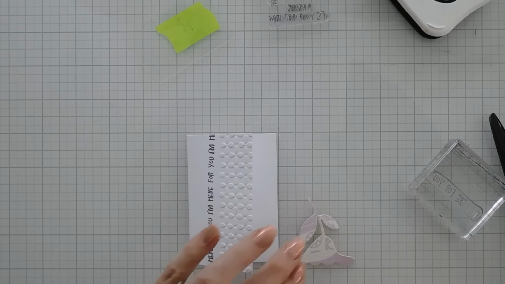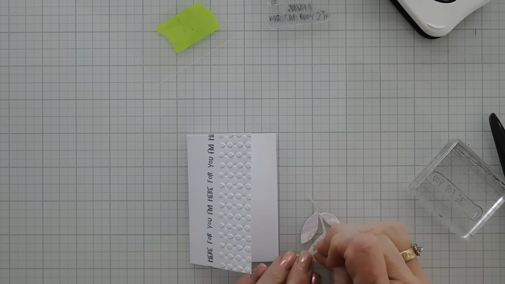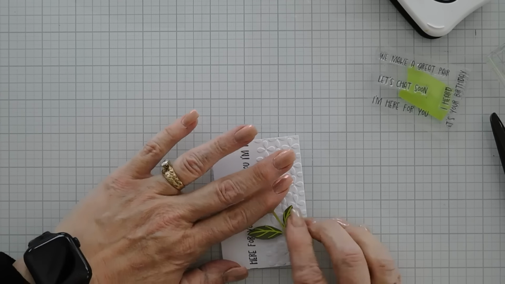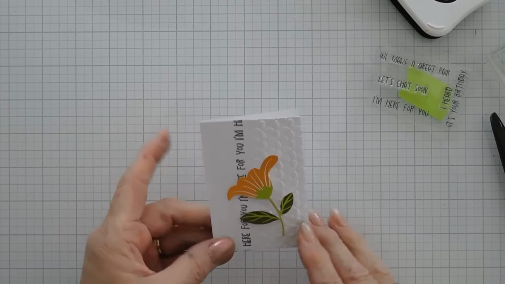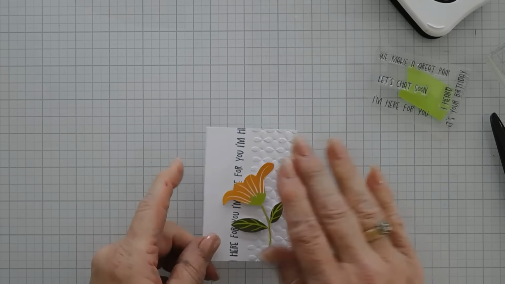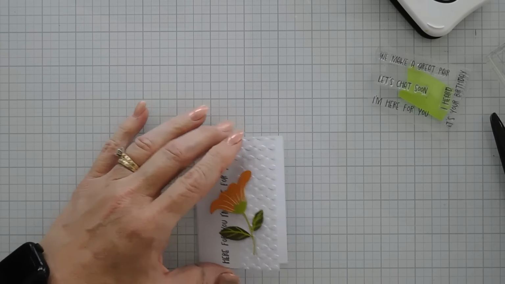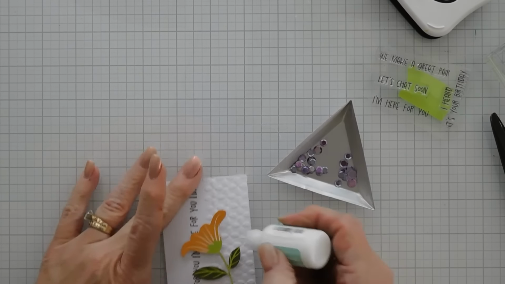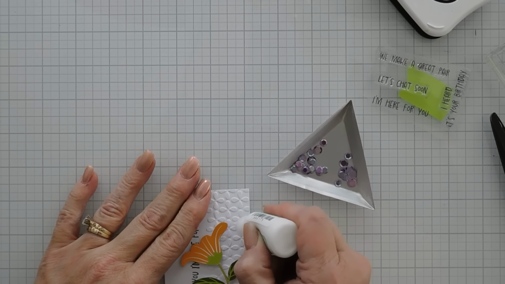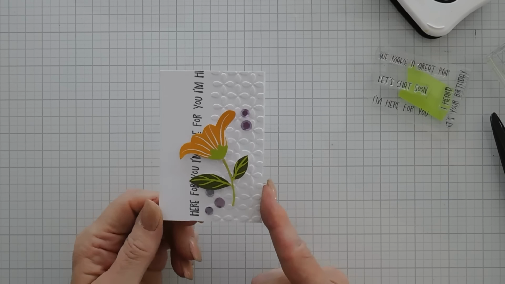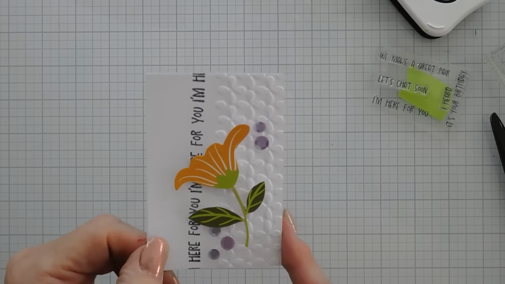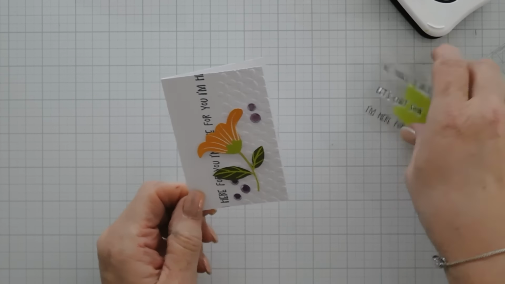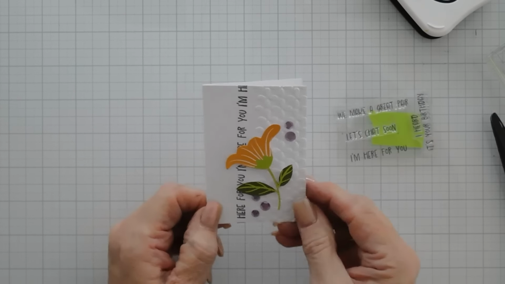Now we're going to add a foam square. Let's pop this little flower up here. I'm going to add my flower down here. I think that looks really pretty. Kind of a really quick and easy card. And then I'll bring in some of our purple confetti, and we're going to add a little bit of purple in here. And that will finish off that card. Pretty simple card, but that's using window number 11 stamp set.